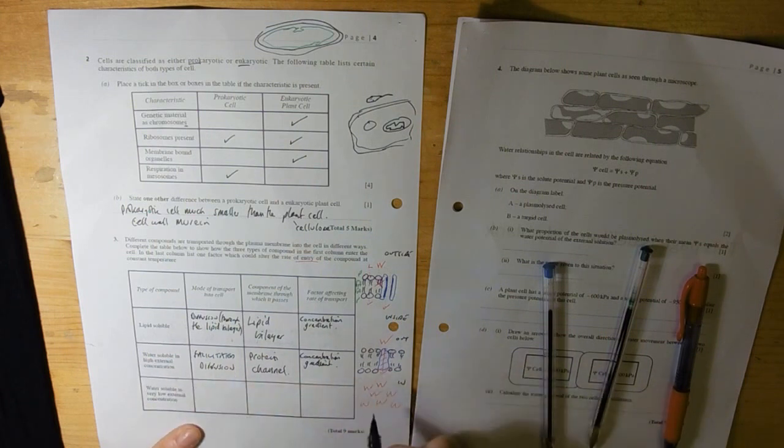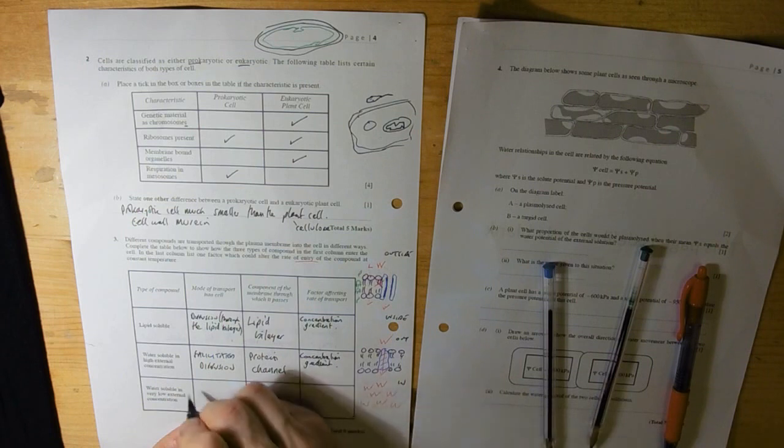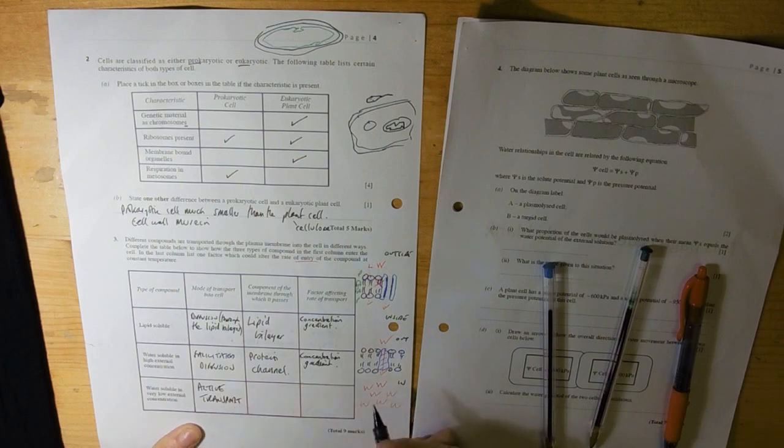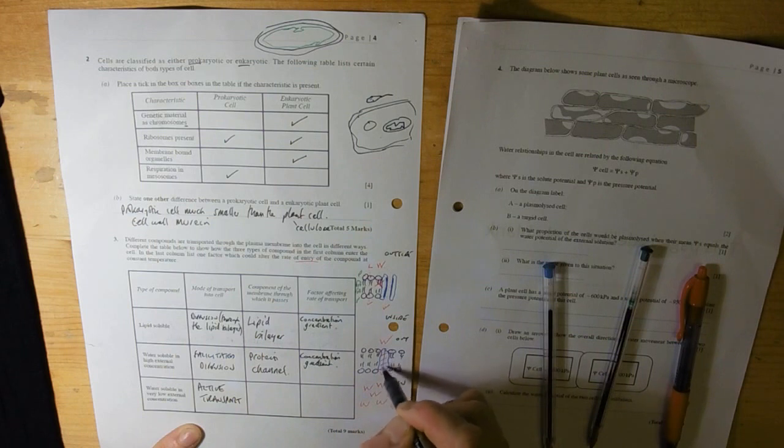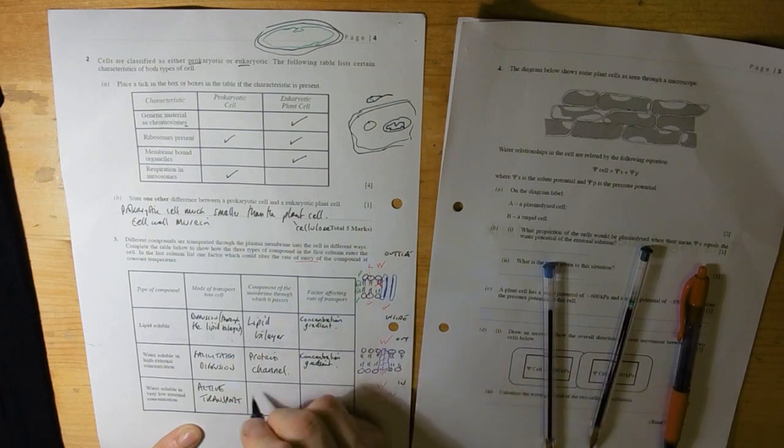So mode of transport. This is now active transport, as it's against the gradient. So active transport. The component of the membrane which passes it, so we decided we're going to call this, it's not a channel, but it's a carrier protein.